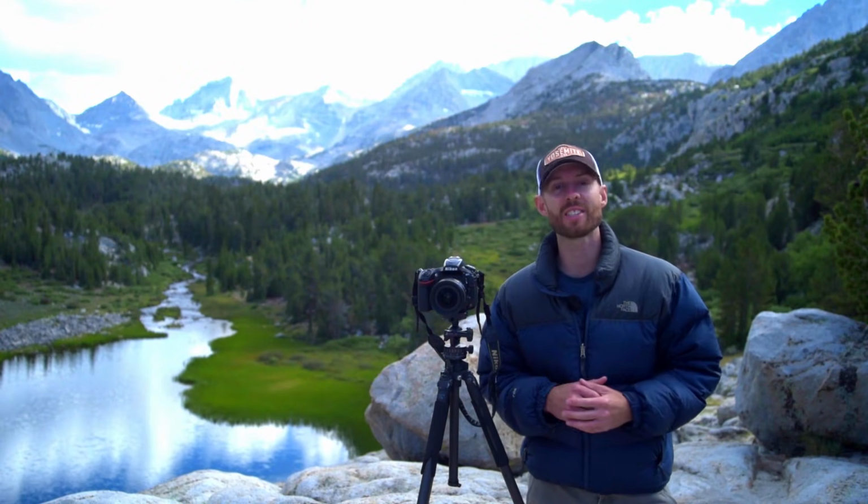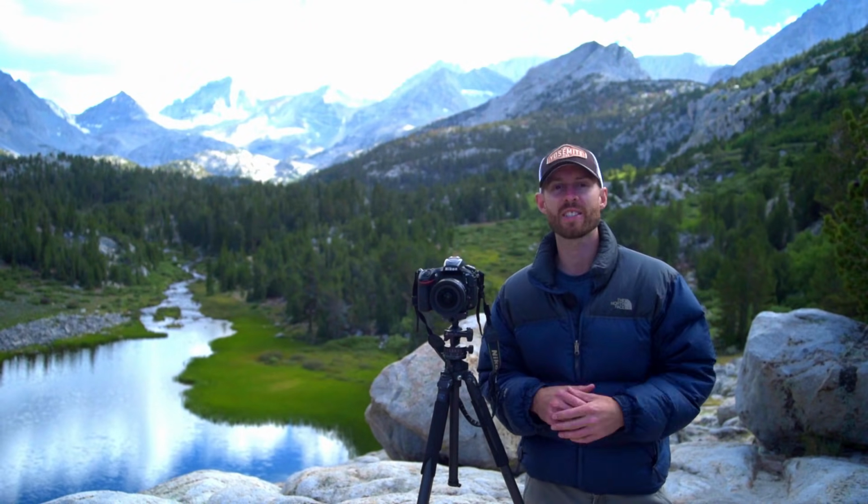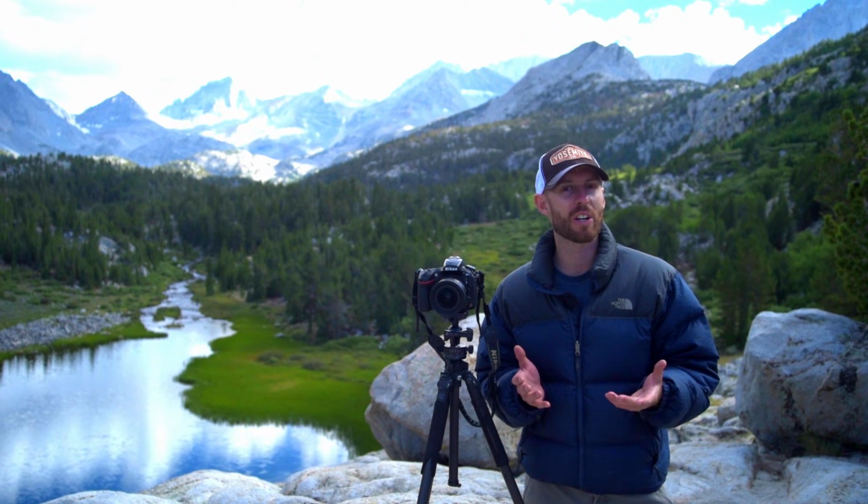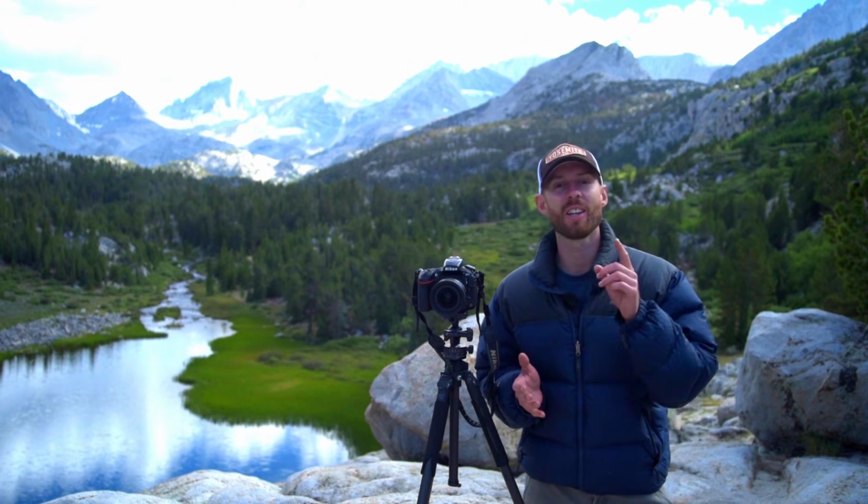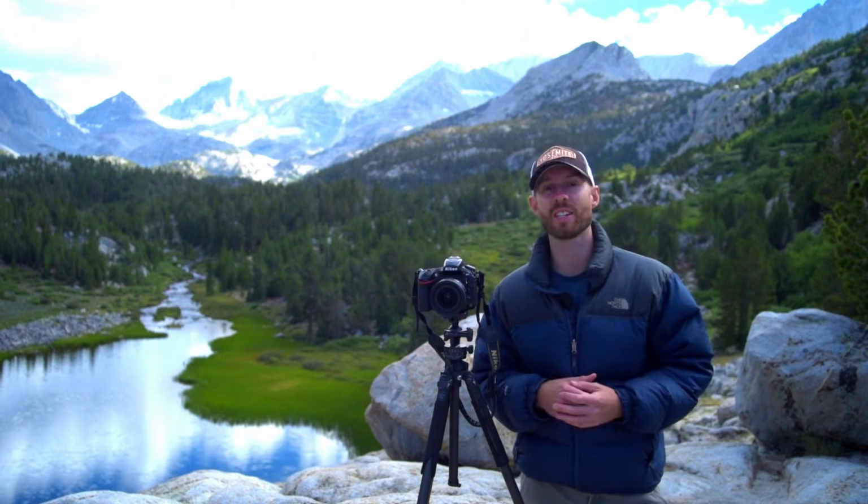Yeah, but what if to me, the sky is the most interesting and important part of the scene? Aha! Well, this is where things get really cool, and where you realize that the rule of thirds actually has very little to do with thirds at all, and lots more to do with what you find interesting.